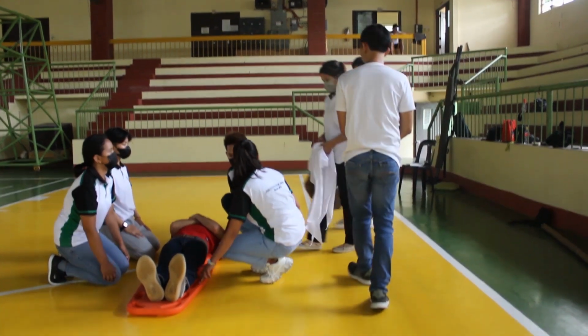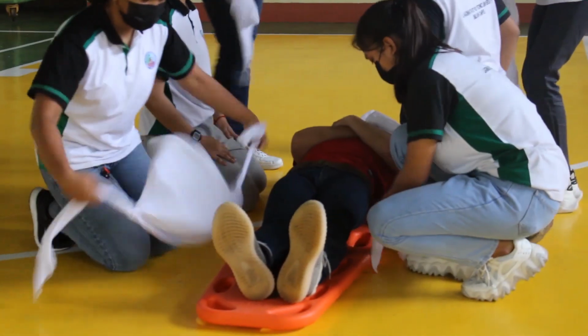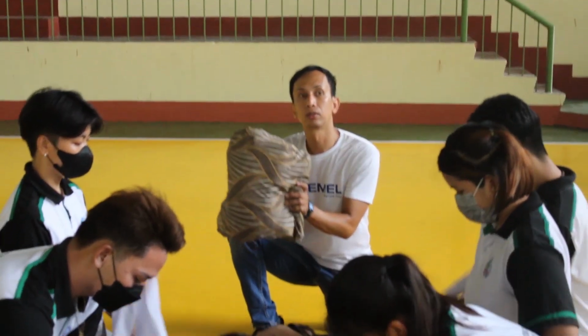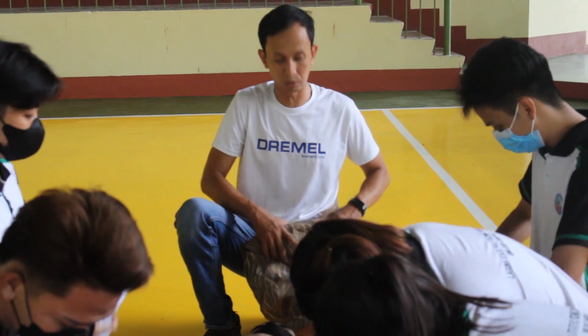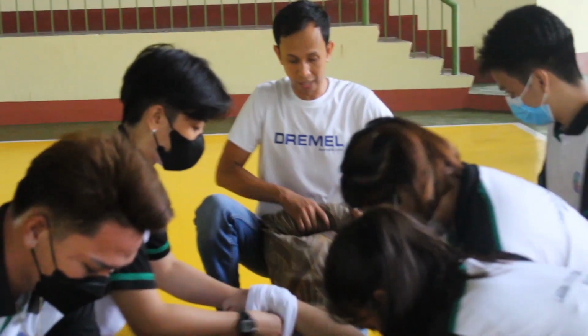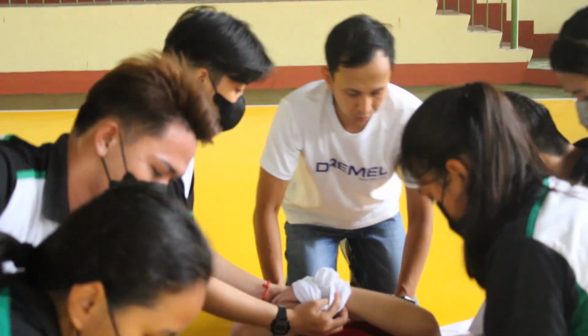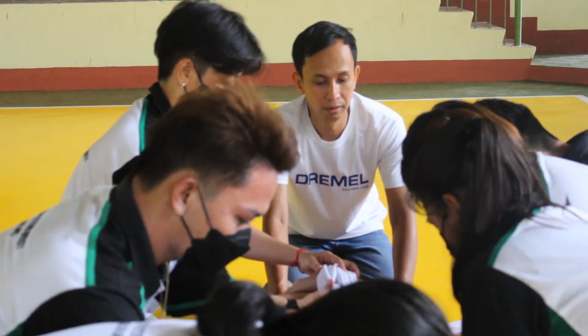Okay, let us have the strap be ready. At the same time, we will be using a pillow to immobilize and secure the neck, just in case that the victim has a neck injury. So with this one, we're going to roll down our pillow, make it smaller, and then it will be placed on the side of the victim's head before we strap the victim using our triangular bandage.